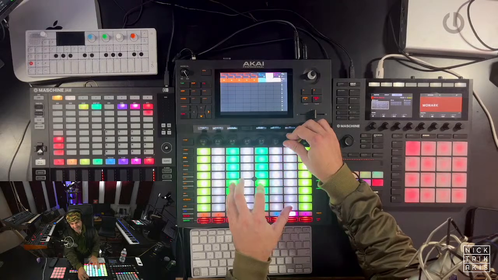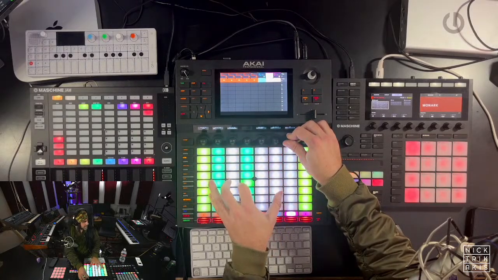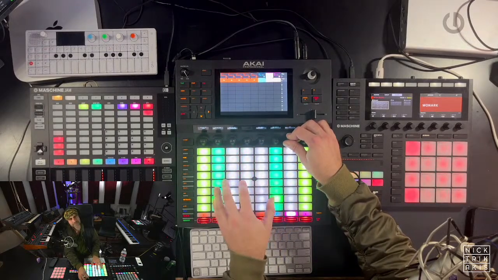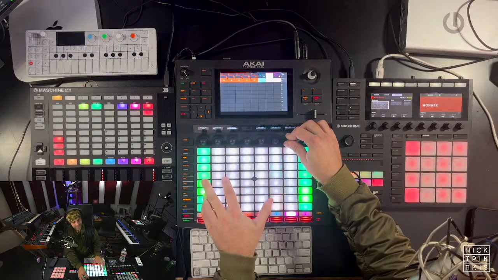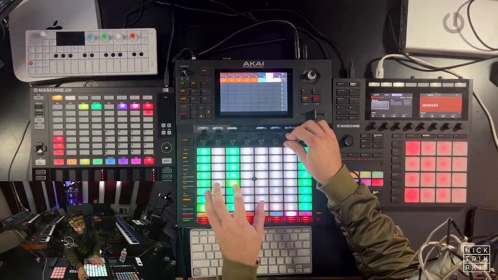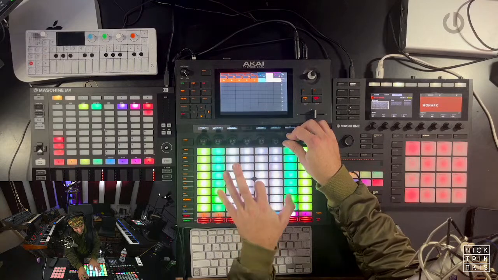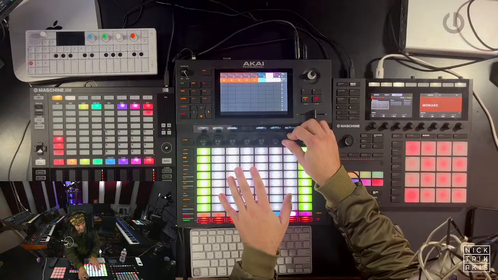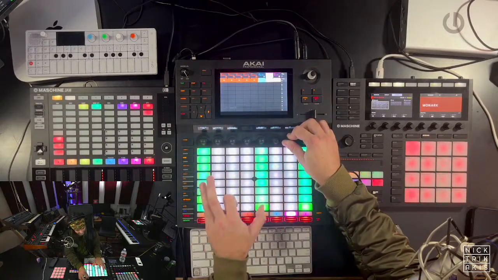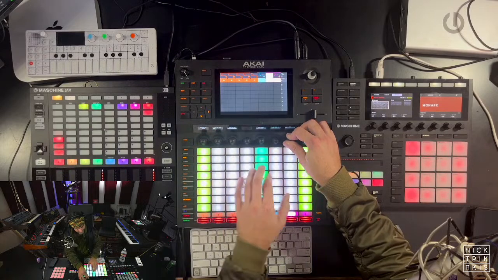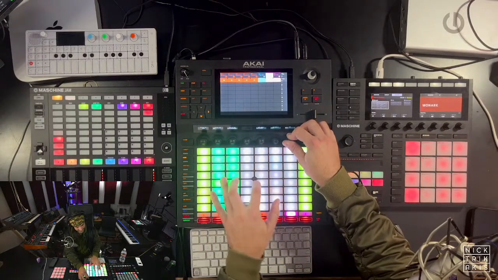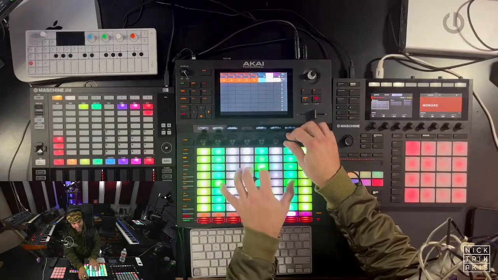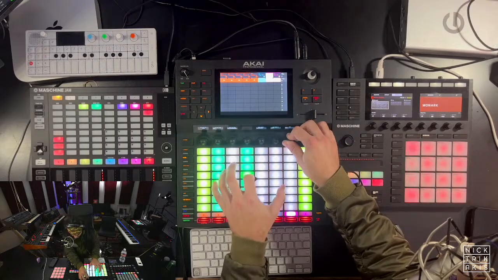But it's not quite major, right? It's got a different vibe to it. Right? Makes for really good chords, with really good resolve as well. So maybe I'll start just with a little bit of this vibe.